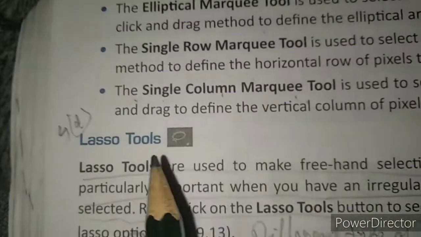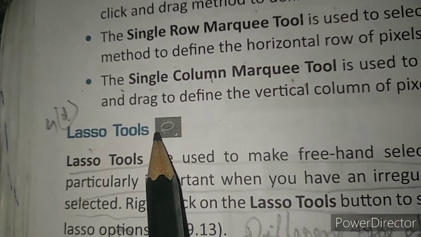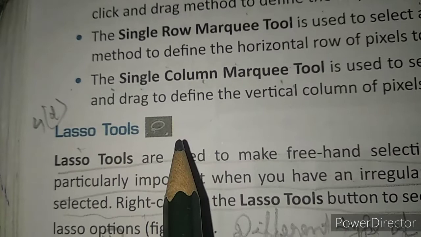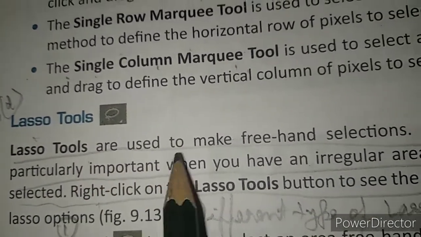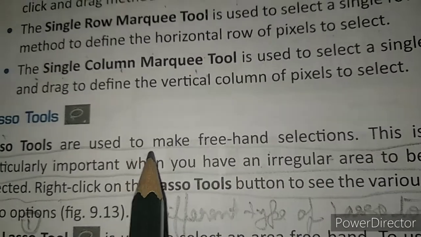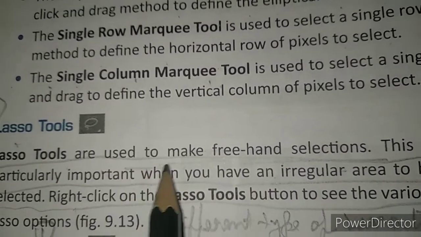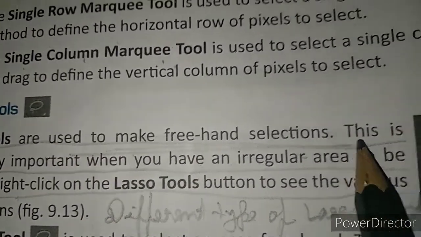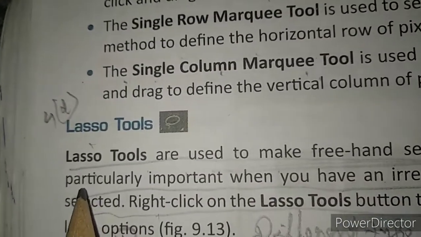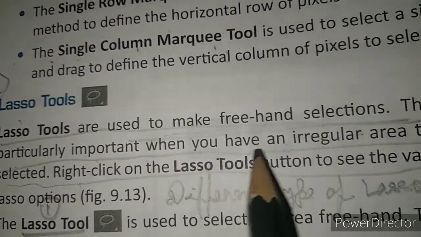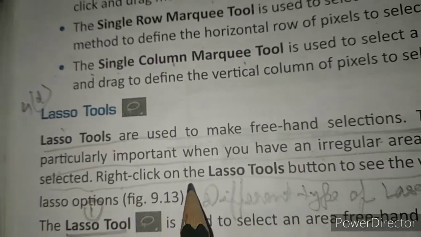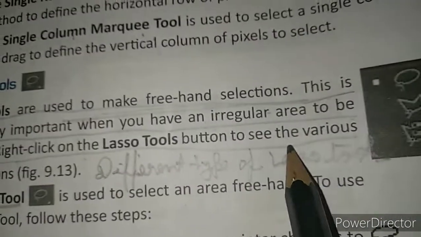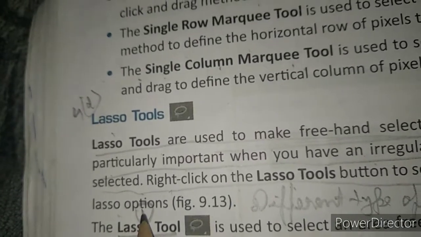Now the next thing is the lasso tool. And what is the use of the lasso tool? This is also a selection tool. Lasso tools are used to make freehand selections. This is particularly important when you have an irregular area to be selected. Right click on the lasso tool button to see the various lasso options.